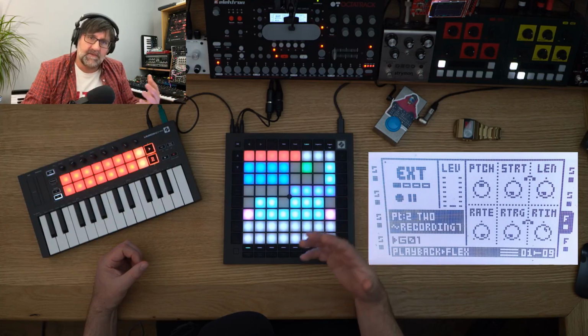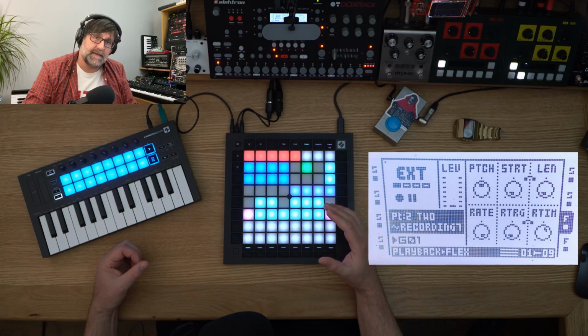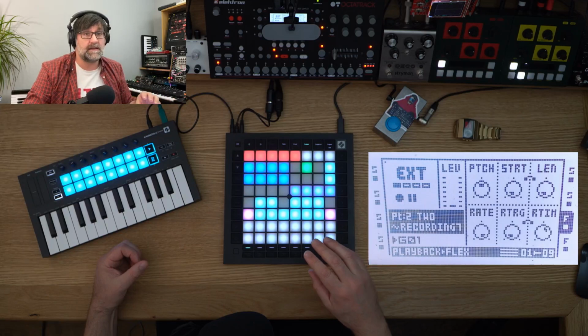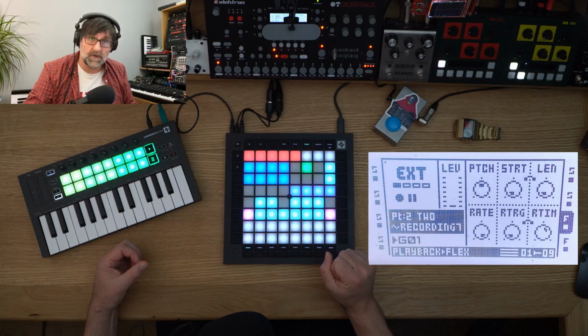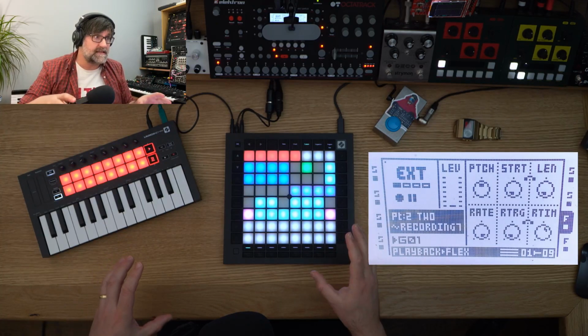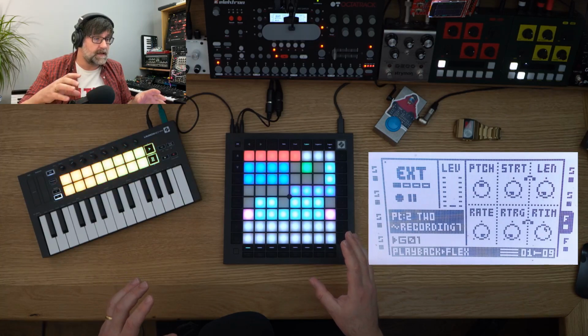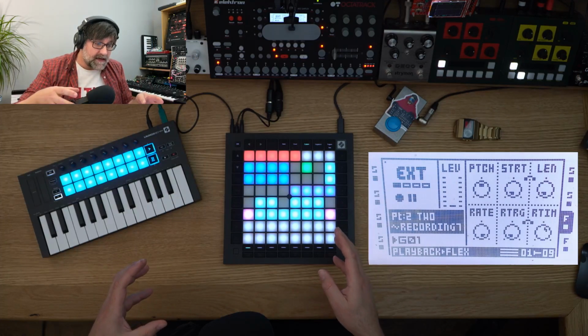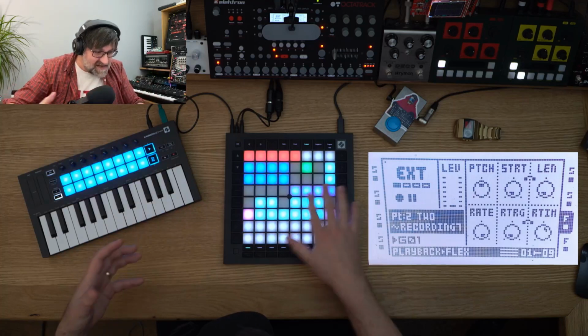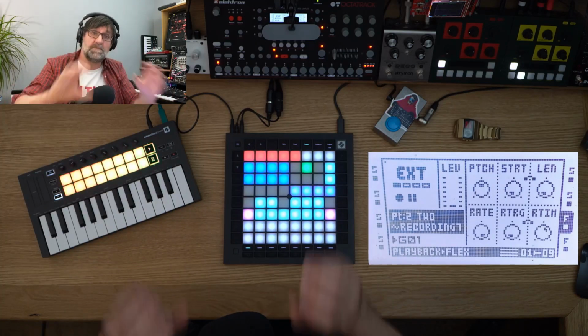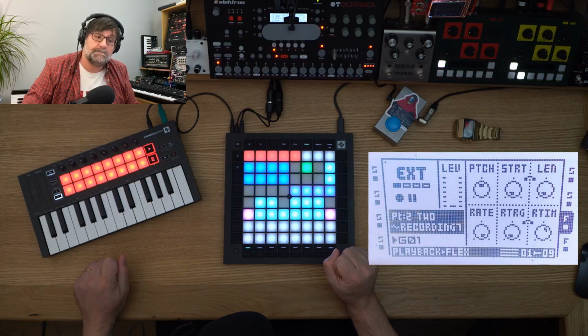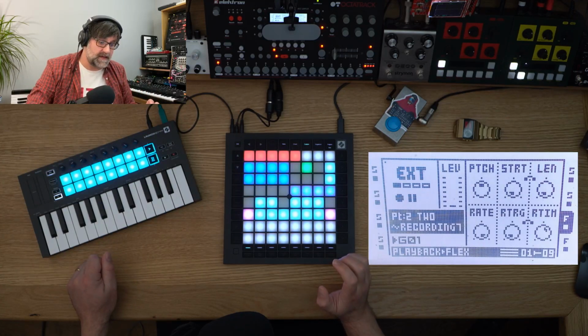But one of the things that I really want to explain in this presentation is the way that you can also use this as a control surface. Now, not only is it a control surface, based around grids, but it's a control surface that you can completely and utterly create your own mappings with. And this is, for me, where it gets really very interesting.